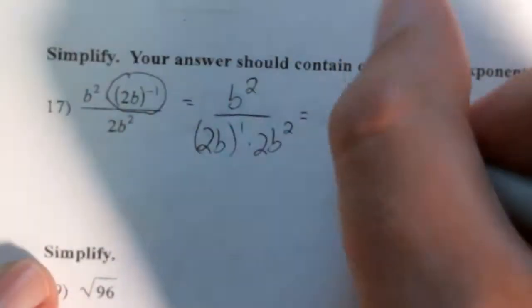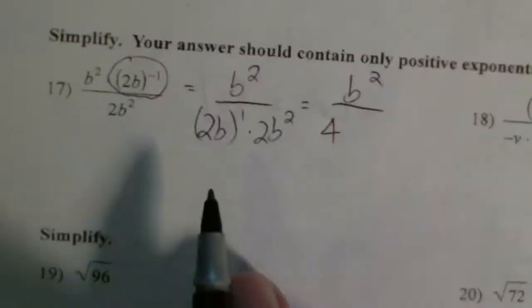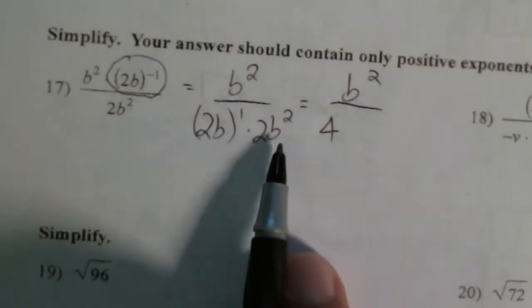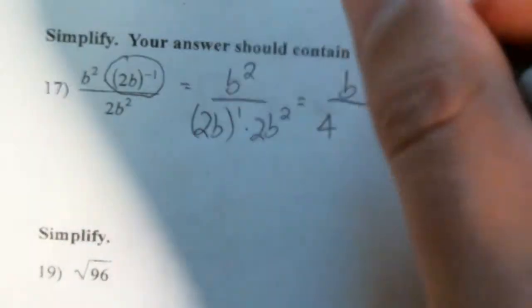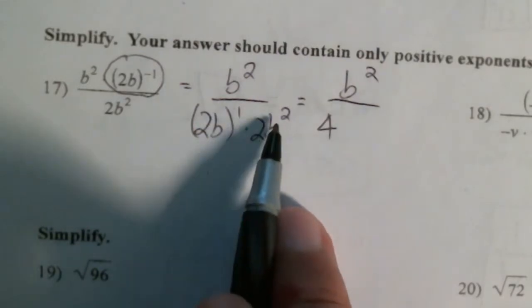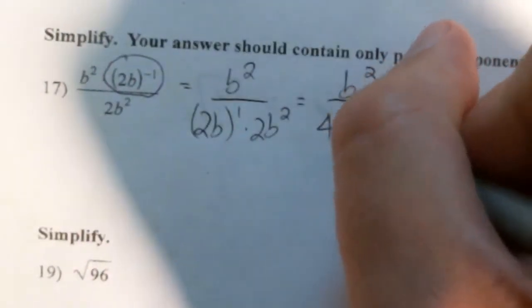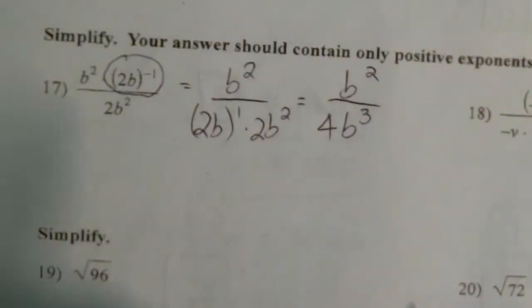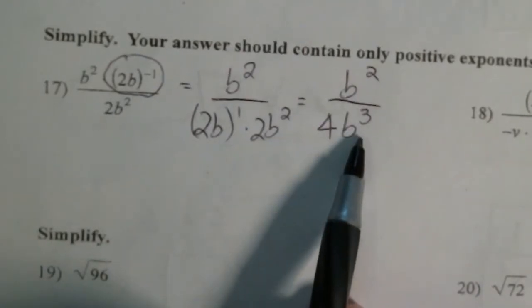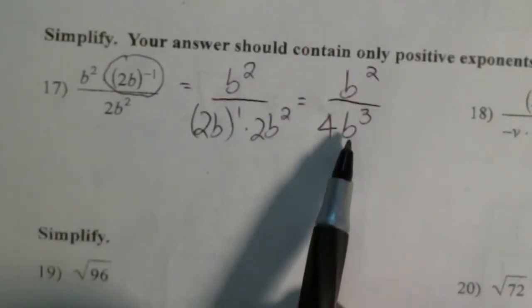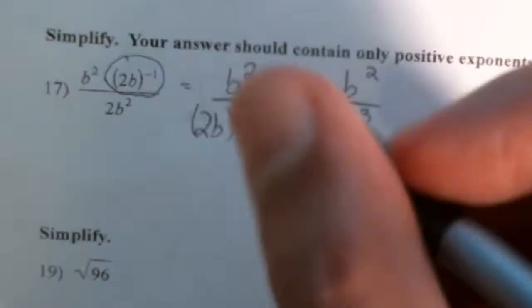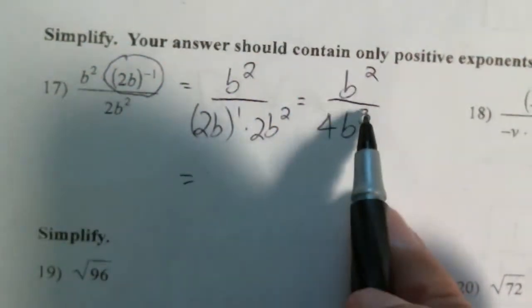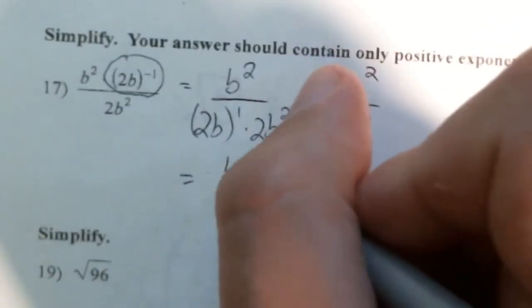All right, 2 times 2 is a 4. And I have a b to the 1 times a b squared. So what do I do with those exponents? I have to add them together. 1 plus 2 gives me a b to the 3rd. Now I have a b on top and a b on the bottom, apples and apples. What do I do with that? I subtract my exponents. So 2 minus 3 gives me a b to the -1.